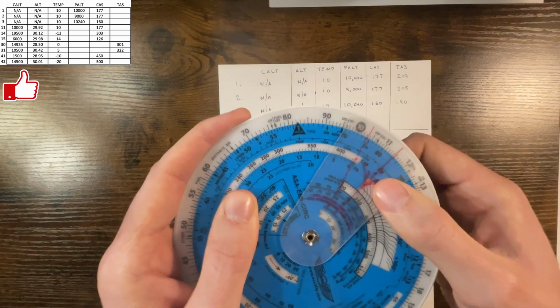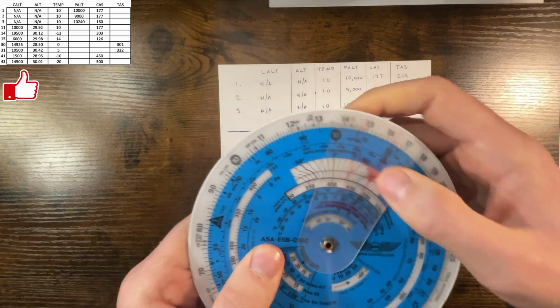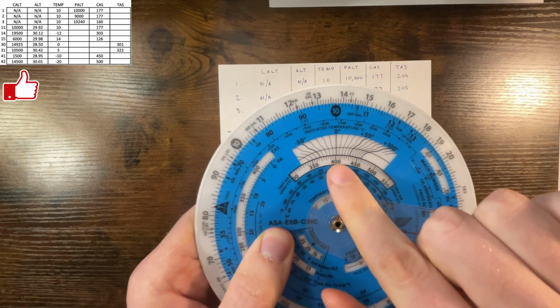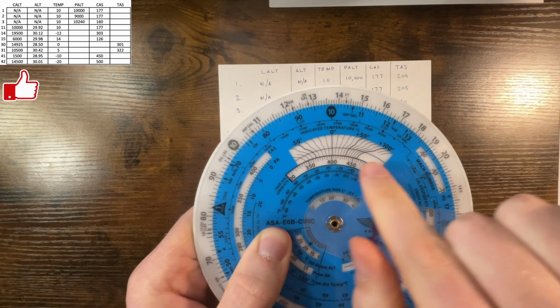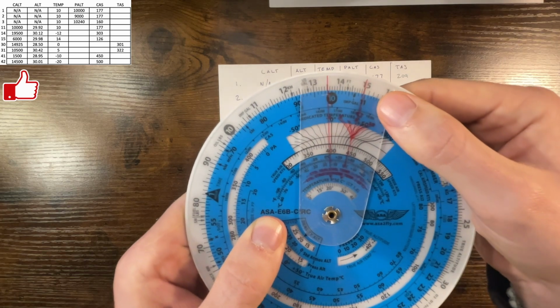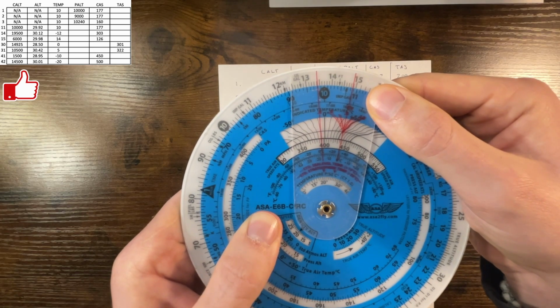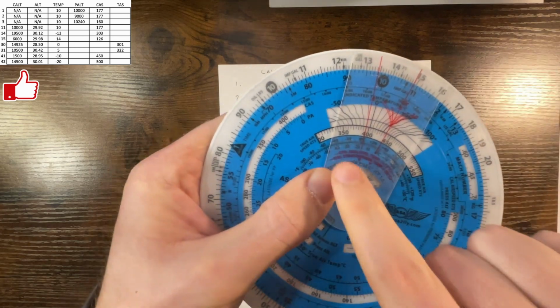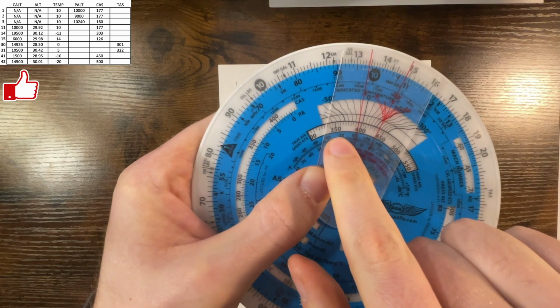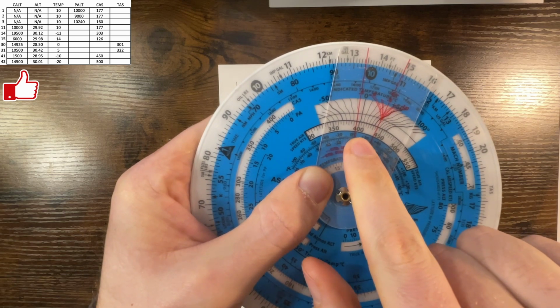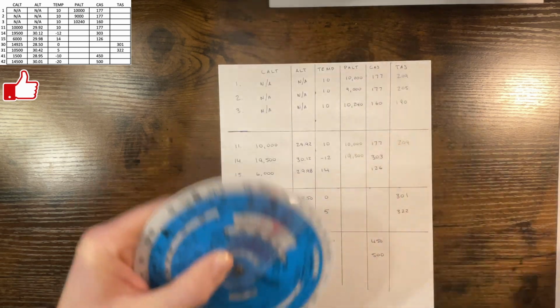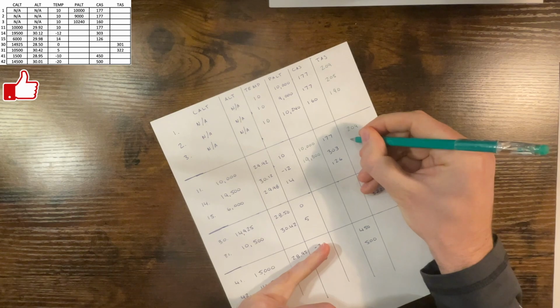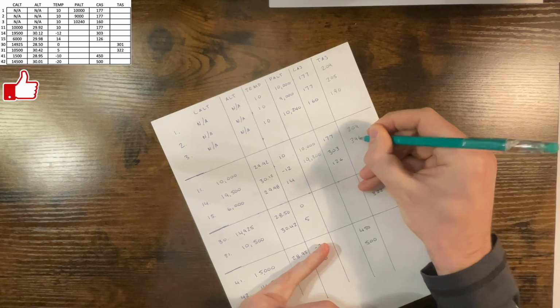All right, now we're going to go over here, find -12, and see where that -12 matches up with the Mach line. -12 is going to be right about there. And that looks to be, for our true airspeed, right at 396. So our true airspeed here is going to be 396 knots.